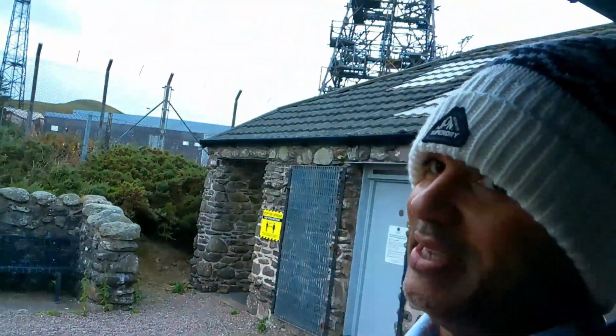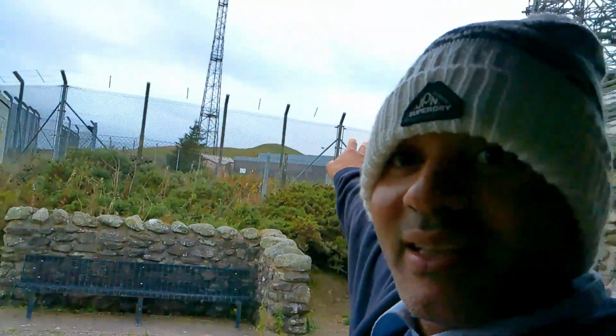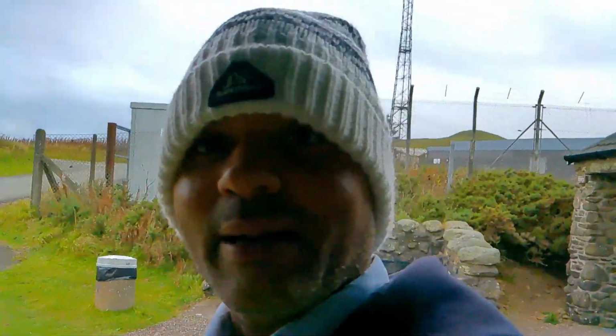It's rather windy, it's very windy up here. You can see the mast and everything. The car park's just up there. So what I'll do is I'll turn the camera around and then I'll do a bit of filming of some of the views that you get from up here.